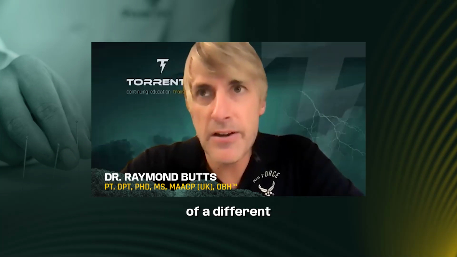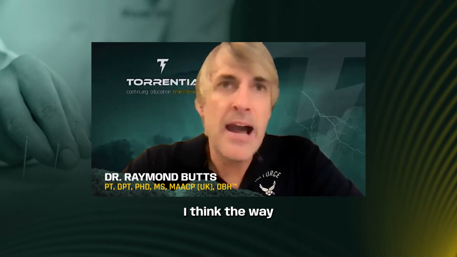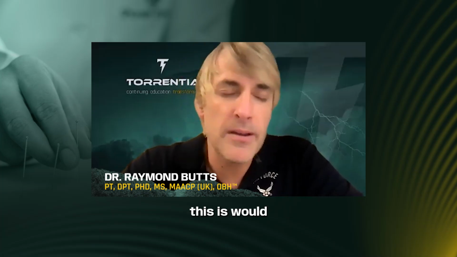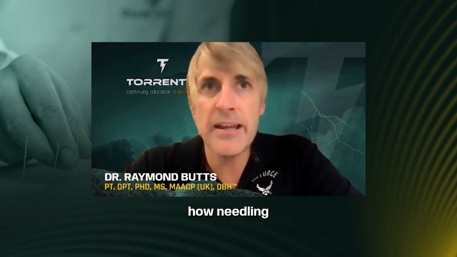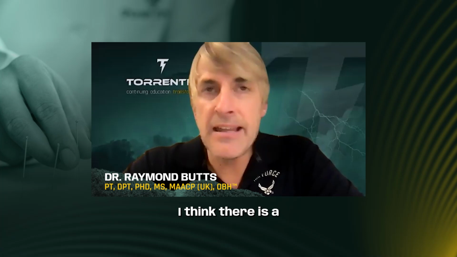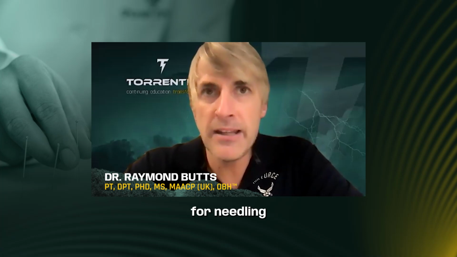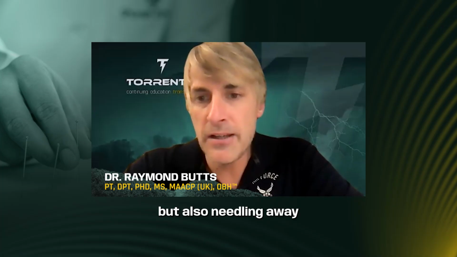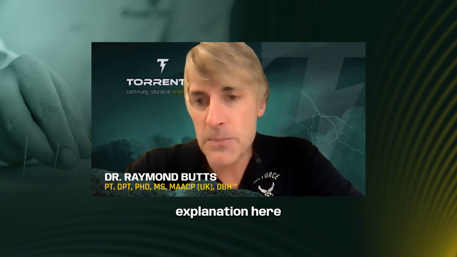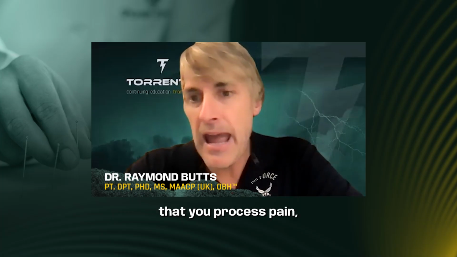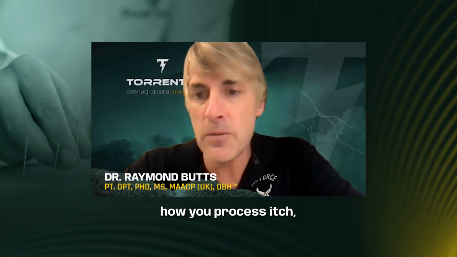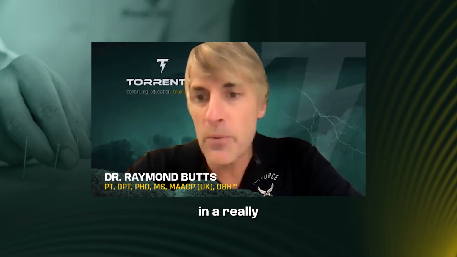Yeah, so this is kind of a different mechanism, and I think the way acupuncturists would explain this is a little bit different than what I'm about to say. But when you think about how needling is able to treat pain, I think there is a really good argument for needling at the site of pain, but also needling away from the site of pain. And the best explanation here has to do with the difference in how you process pain and how that's different than how you process itch, right? The mechanism of itch and pain kind of play off of each other in a really important way.